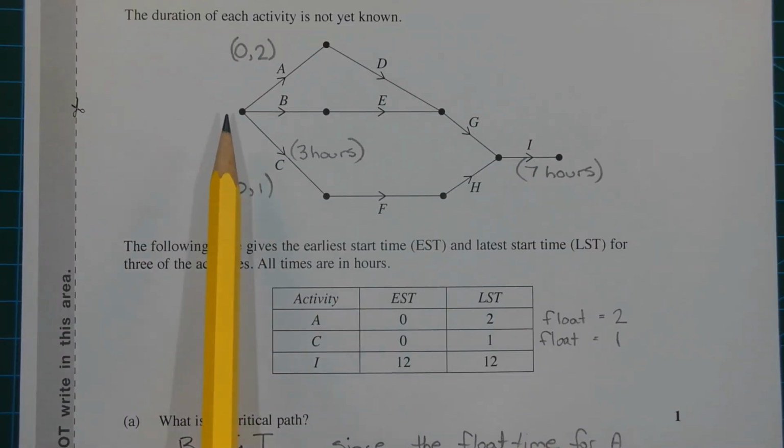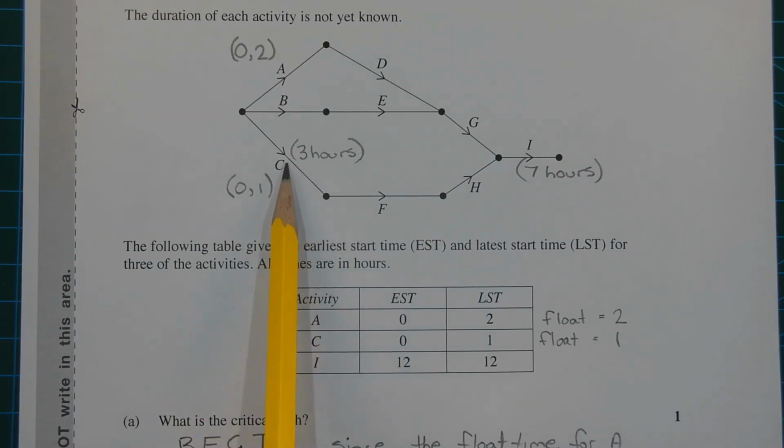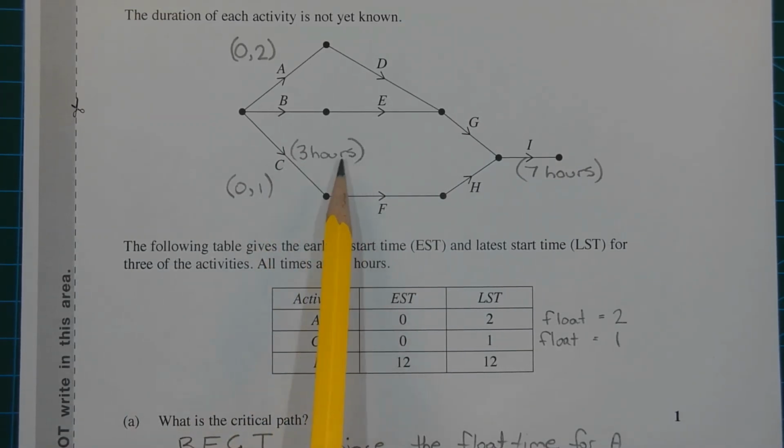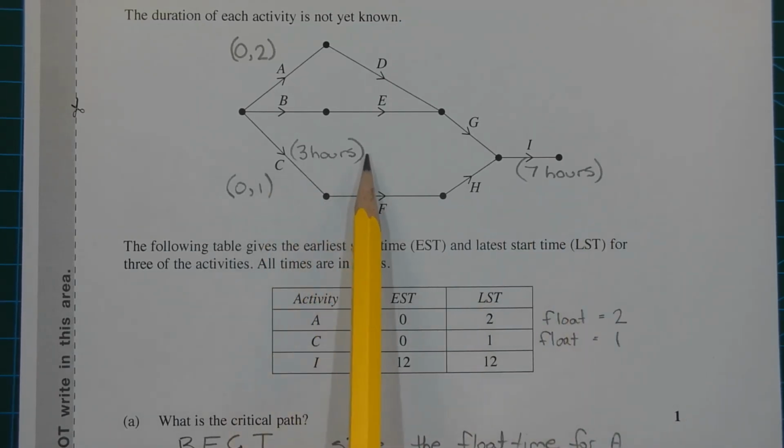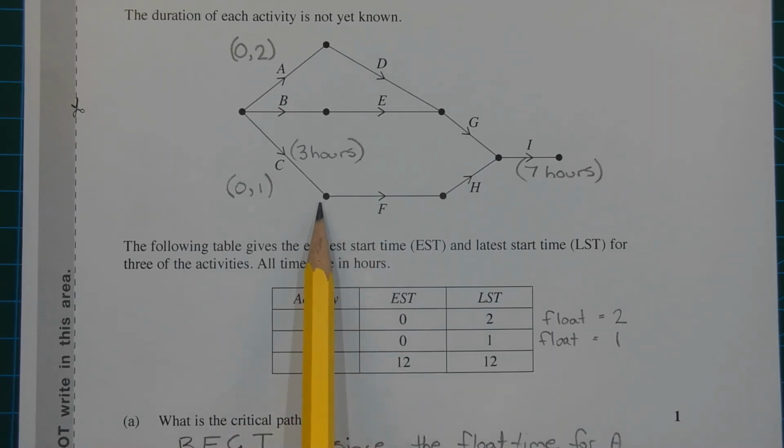The project takes 19 hours from start to finish. The duration for activity I is 7 hours, and that was worked out in part B, and it's given that the duration of activity C is 3 hours. So 19 hours minus 7 hours minus 3 hours is equal to 9 hours. So there could be 9 hours from the start of activity F to the end of activity H.